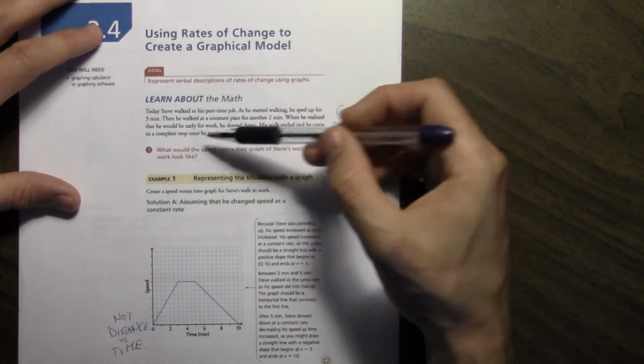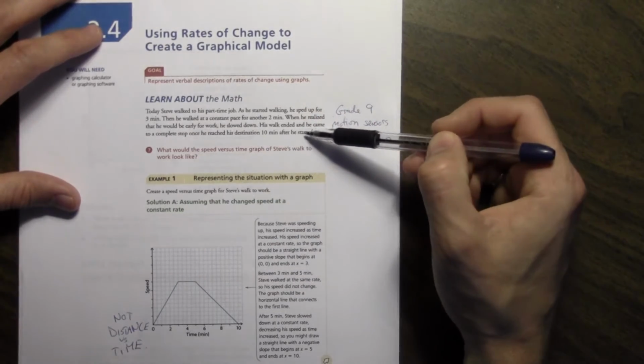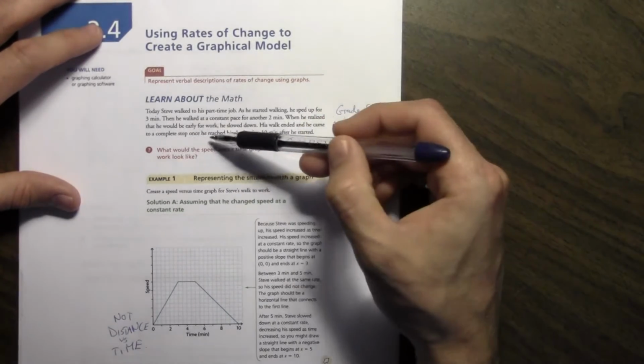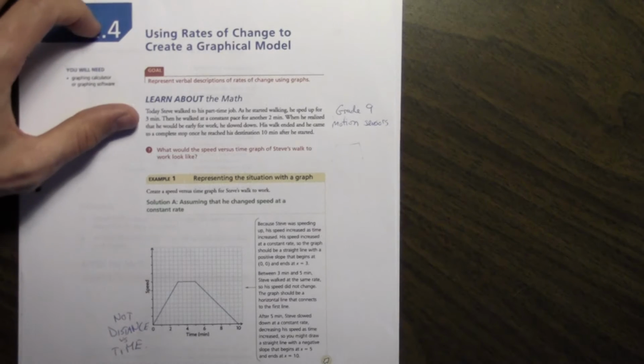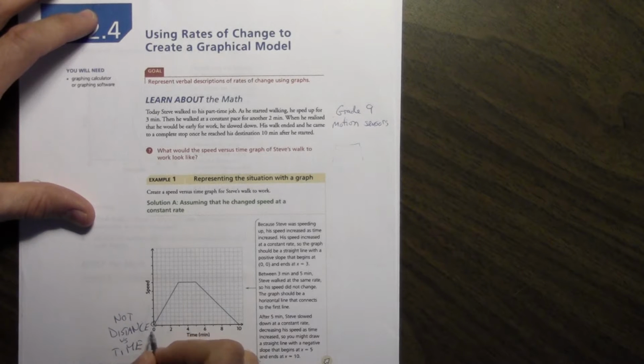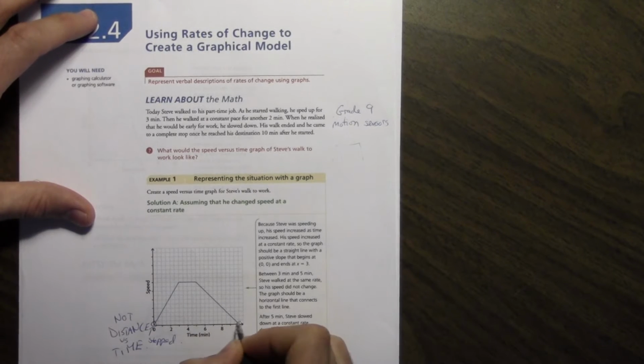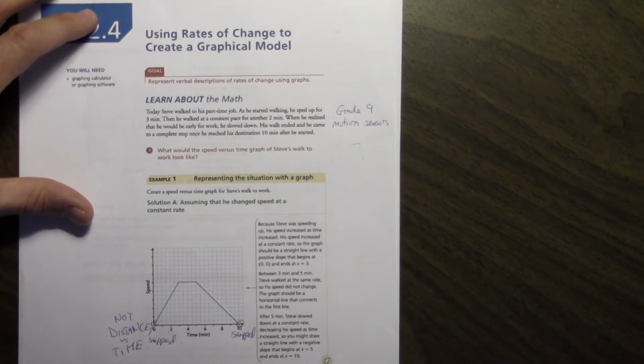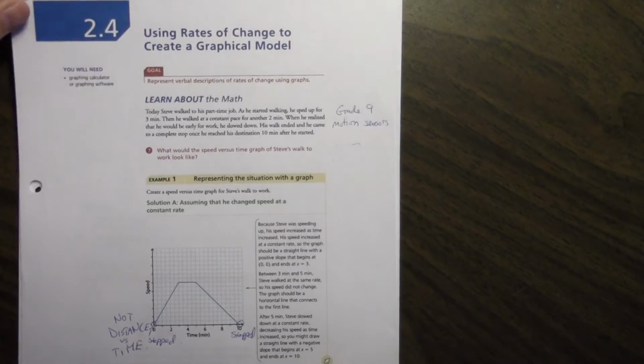He realized that he would be early for work, so he slowed down. His walk ended, and he came to a complete stop once he reached his destination 10 minutes after he started. So only when speed is 0 is he stopped. So he stopped here, and he stopped here. Those are the only 2 times. Okay, any questions there? All right.